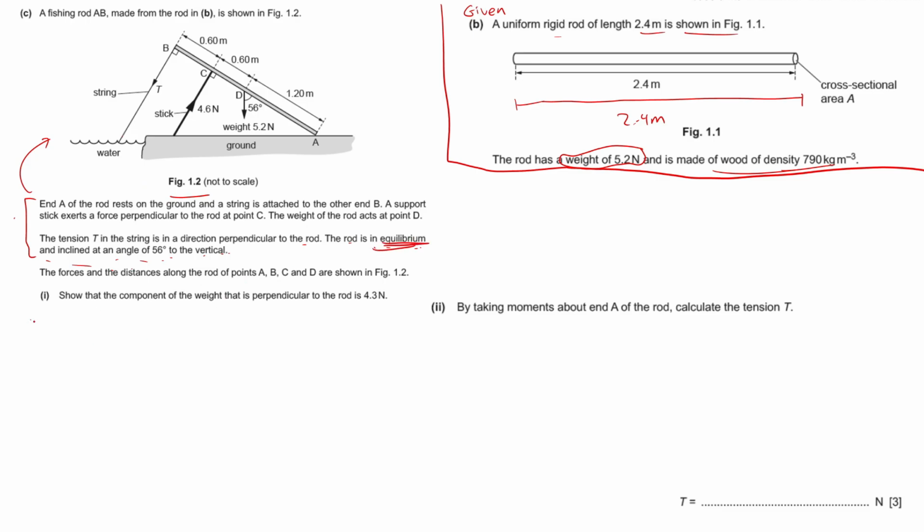We also know that the rod is in equilibrium. That means that the sum of the moments is going to be equal to 0, because that's the definition of equilibrium. It's also that the resultant force is equal to 0 too. But in this case, we don't really have to calculate it because that's not what they're asking for right now.